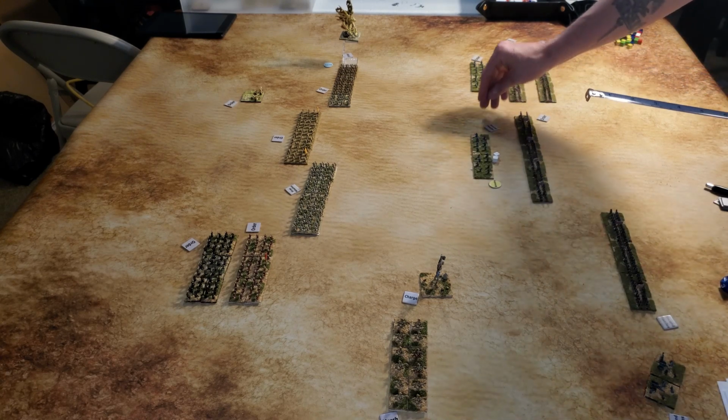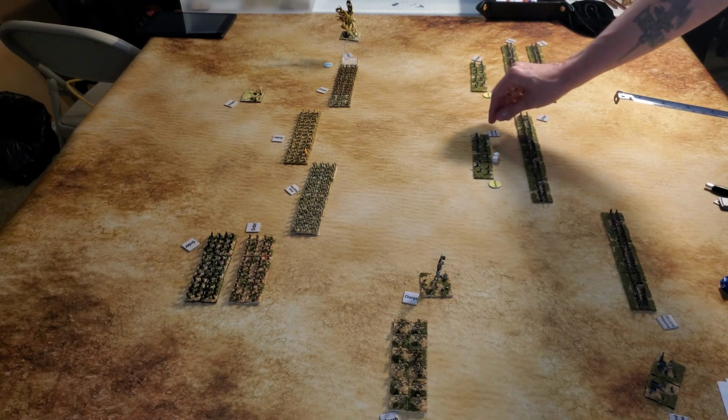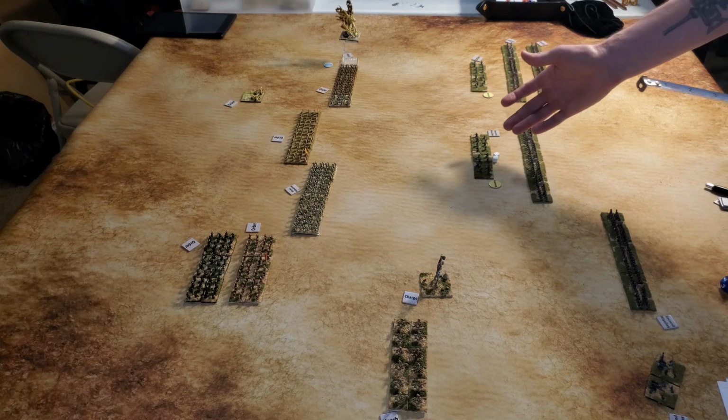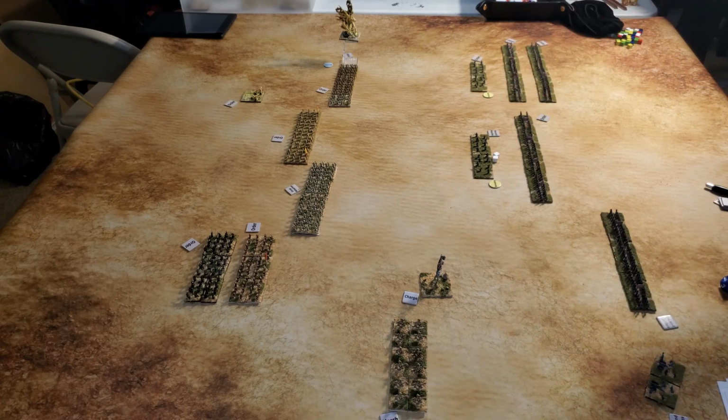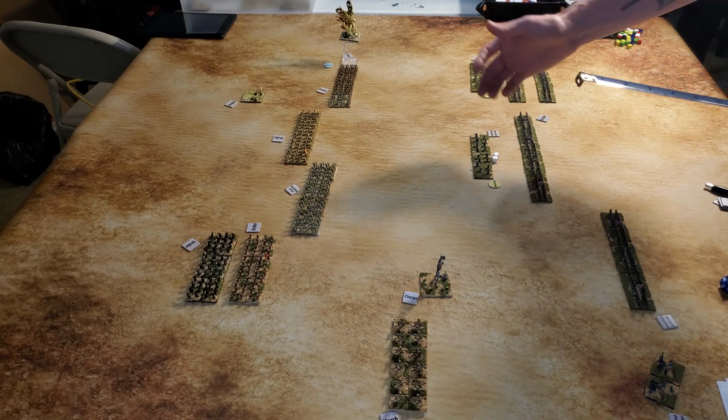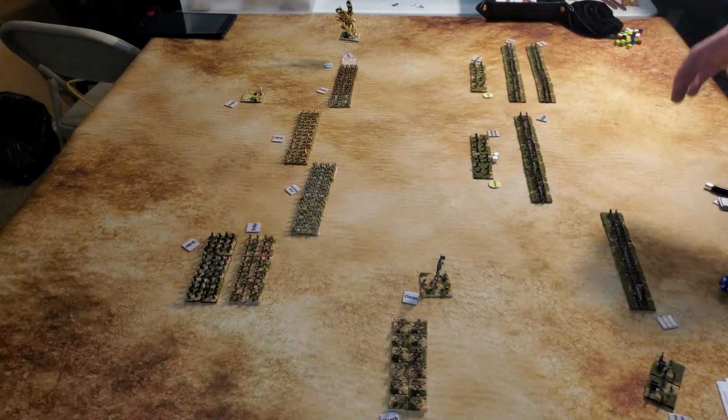So I'm going to activate our skirmishers here. They have 2 break tokens, which means they are right at their break point, which means they cannot advance. That's okay at this point because the undead are within range anyway.